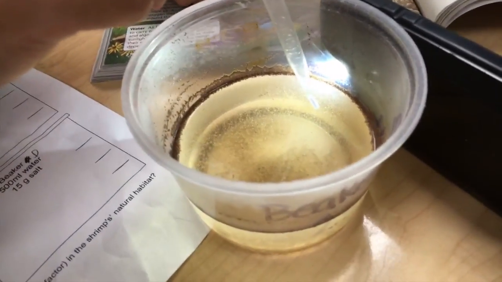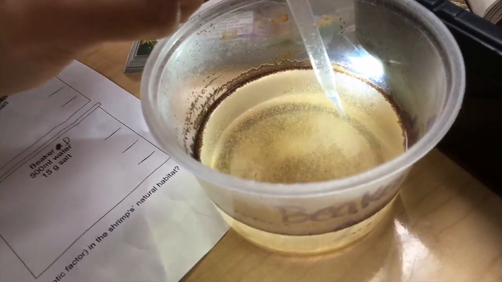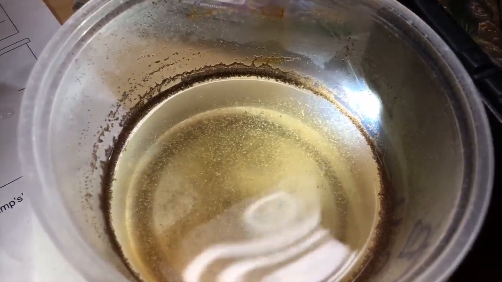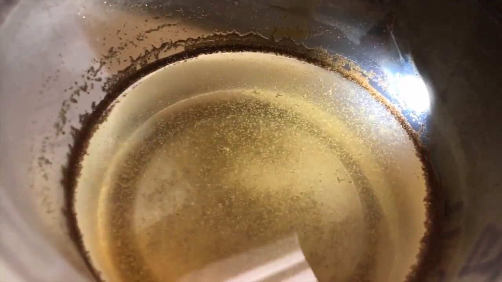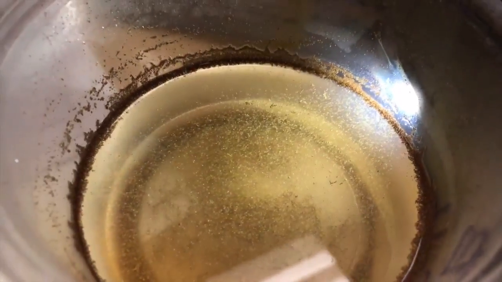What do you notice about these with the 2.5 grams of salt? Do you notice anything about them? Yes. I see those of them. Are they moving? Yep. Towards. Fast. They're moving very fast. That means that they're alive. What do you think? Yeah.